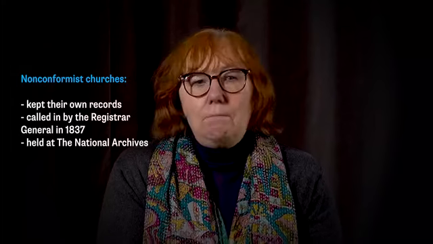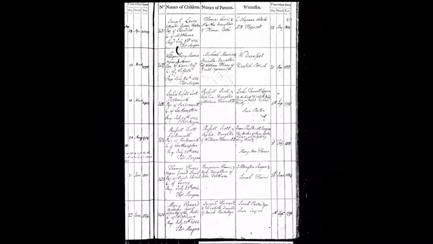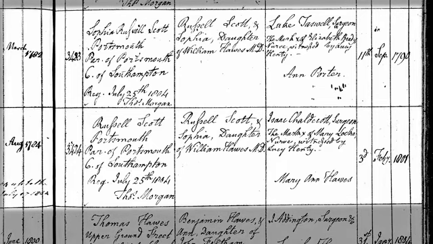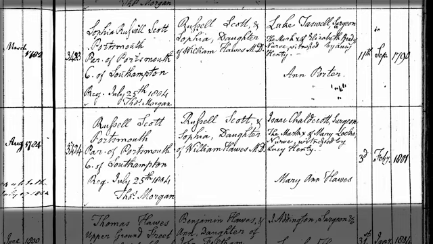The collection's by no means complete because not all of the records were handed in, and they do vary a lot in the amount of detail they hold, but they're very well indexed online and the images are available on several different sites. And as well as the registers kept by local congregations, they include the records of two nonconformist birth registries, and their records can be very detailed. This page shows the birth of Russell Scott in 1801 and his sister Sophia in 1804, and these entries tell you quite a lot about the family.